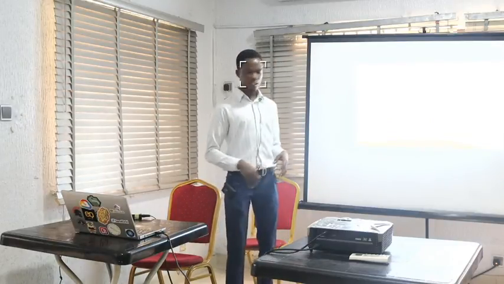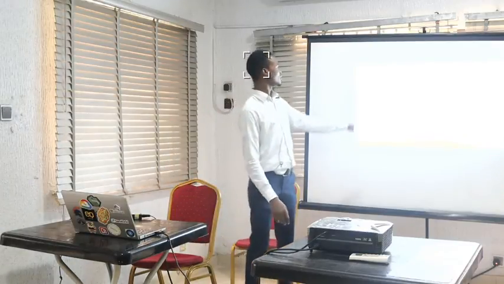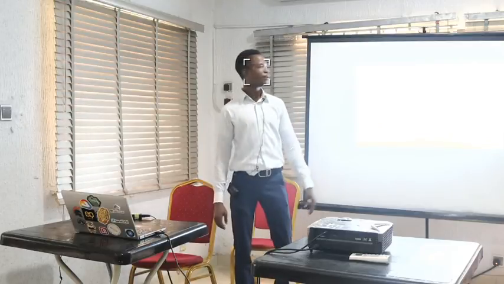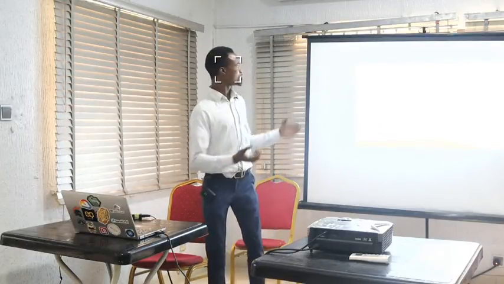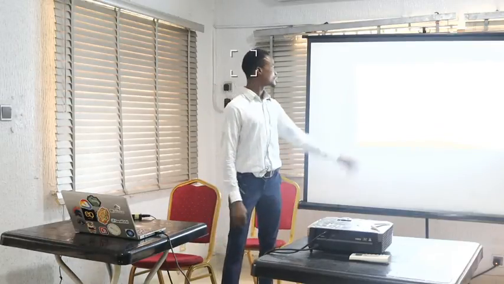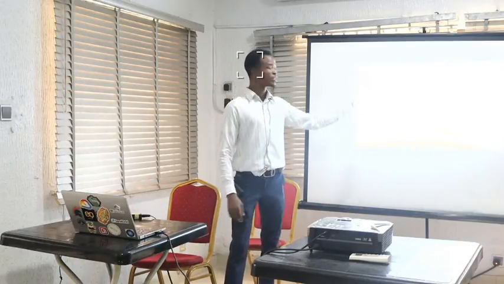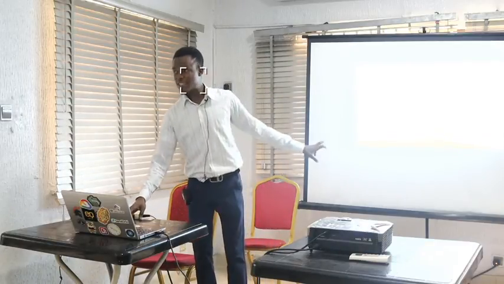So let us see the right way, the right thing now. This is the right way. If you run PHP artisan to generate a controller, this is what you are going to see. These are the functions you are going to generate. It will create index, create, store, show, edit, update, and destroy. Destroy means delete.